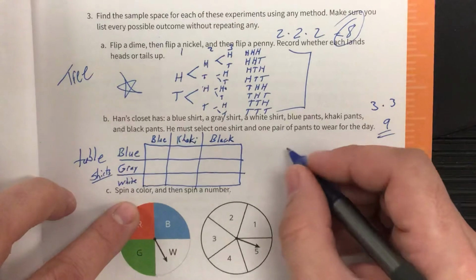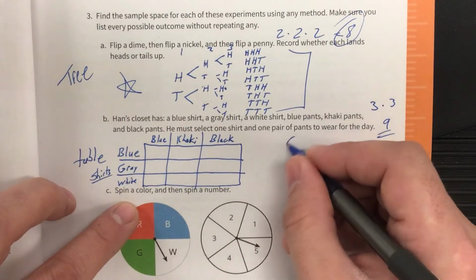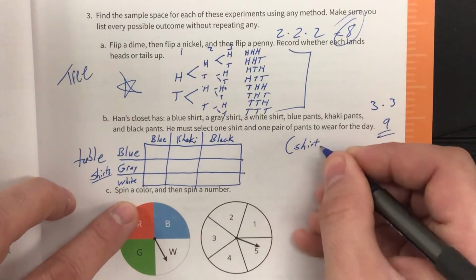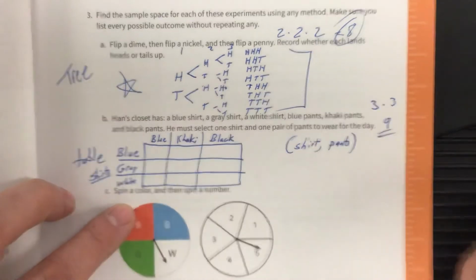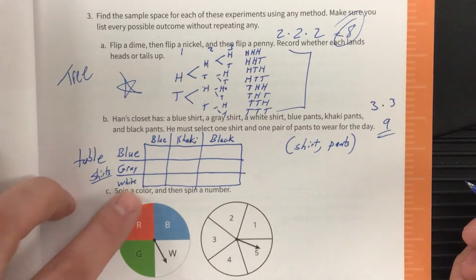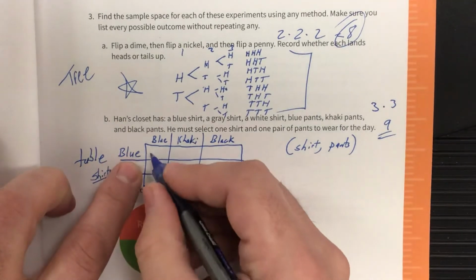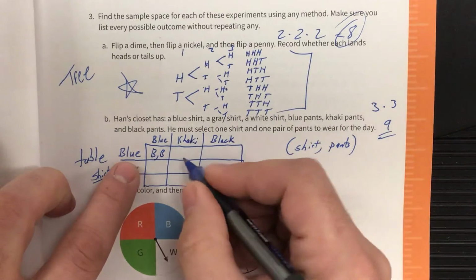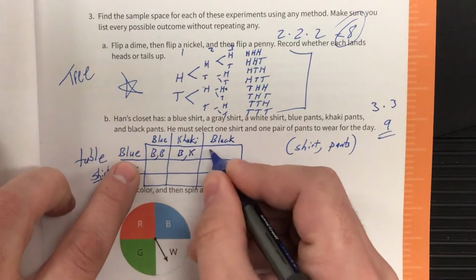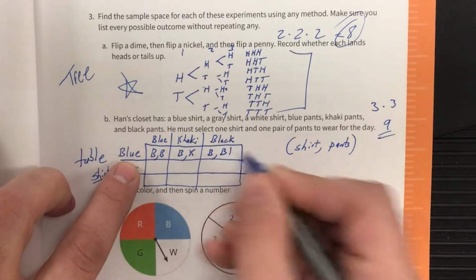All right, so I'm just going to make a note that the first letter is going to be shirt color and the second is going to be pants. So I can just leave them in my list. So shirt's going first, so I could wear blue and blue. I could wear a blue shirt and khaki pants. I could wear a blue shirt and black pants.